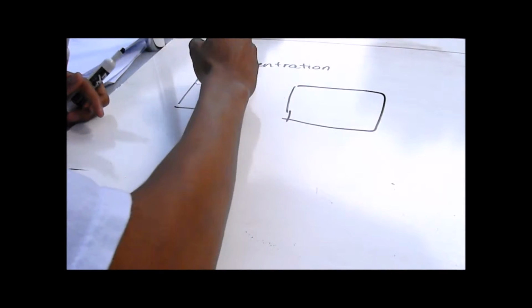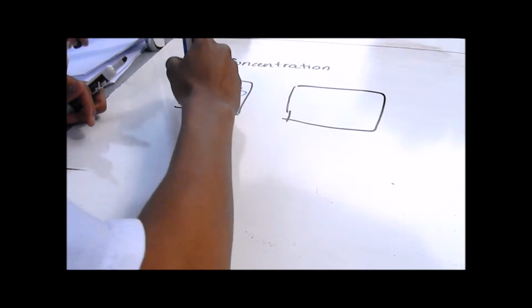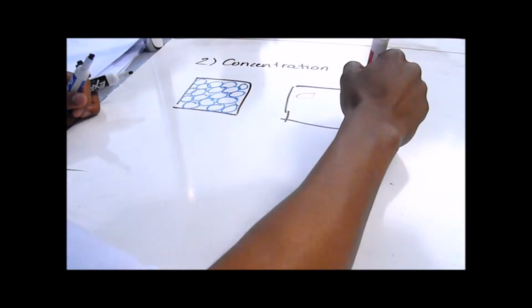Another factor is concentration. If there's more of a substance in a system, there's a greater chance that molecules will collide and speed up the rate of the reaction. If there is less of something, there will be fewer collisions and the reaction will happen at a slower speed.